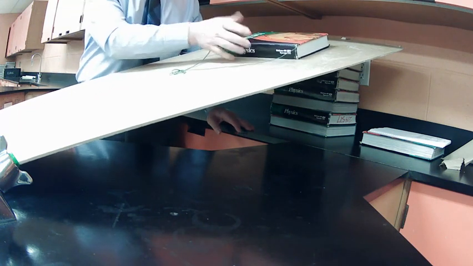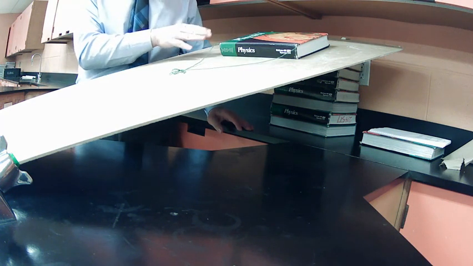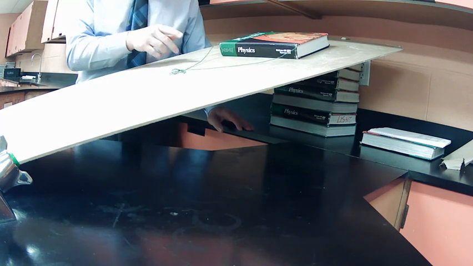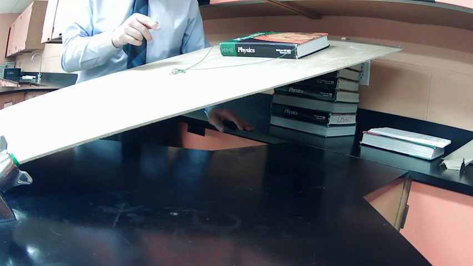So now what I have is I've built a ramp here, and I've got my textbook on it. Here we are. It's not moving. Free body diagram, it's not moving. What do we know about the forces? I want you to pause the video, see if you can figure it out, and then I'll show you the answer.